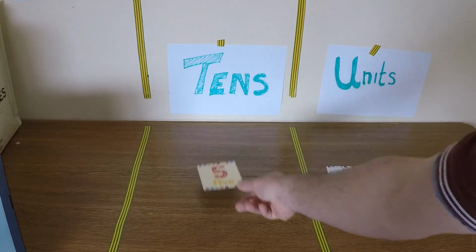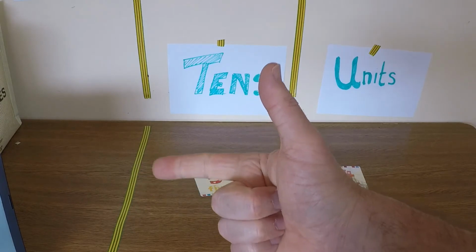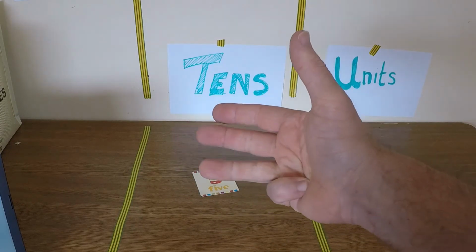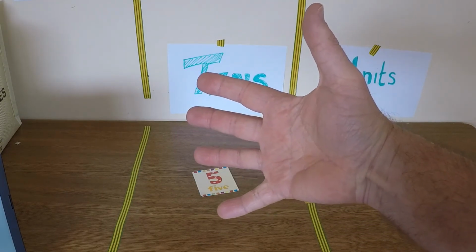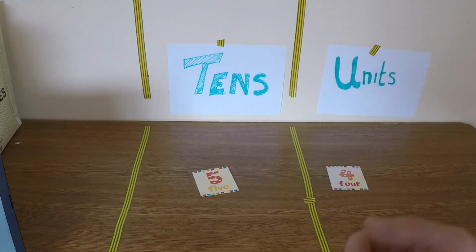What about this one? Yes, there should be 5 cartons. So what is the value of this number here? It's actually not 5. It's 5 cartons of 10, which means 10, 20, 30, 40, 50. So this 5 here is actually 50 eggs. 5 cartons of 10 eggs each.